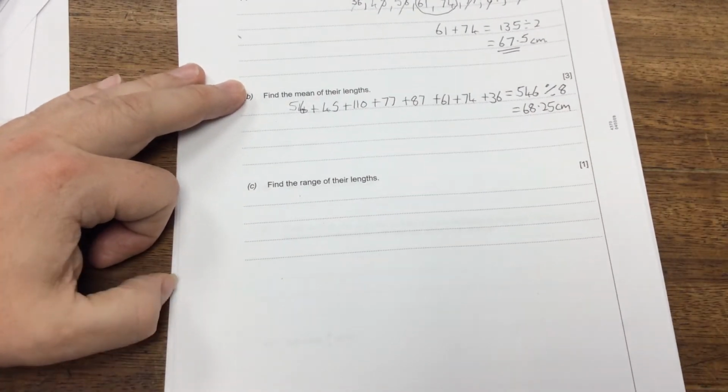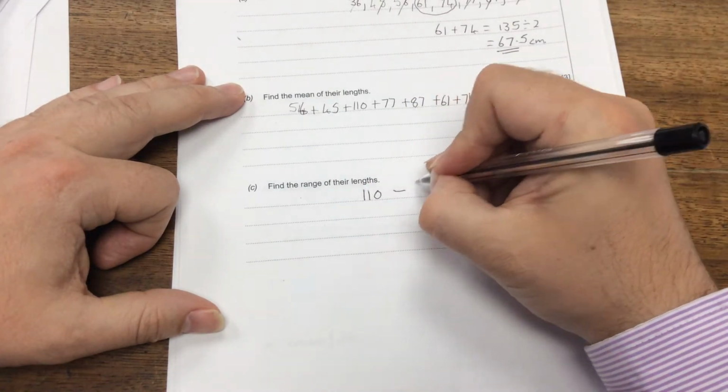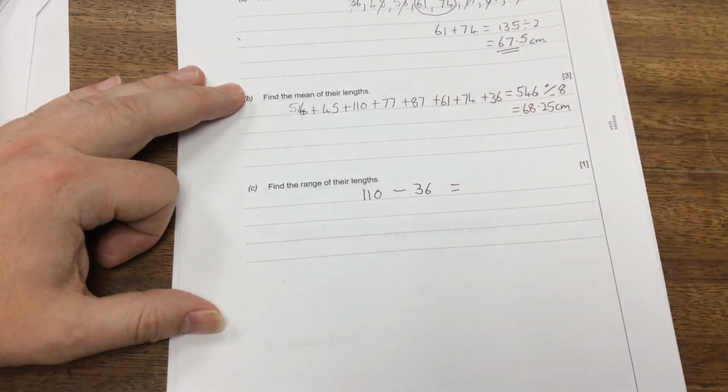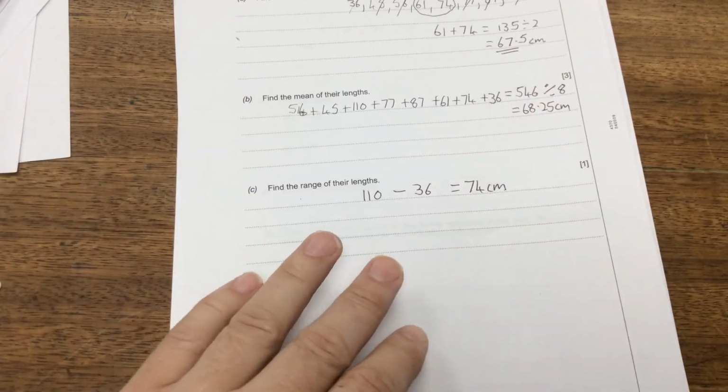The range is the biggest take away the smallest. So my biggest number is 110, my smallest number is 36, and 110 take away 36 is 74 centimetres.